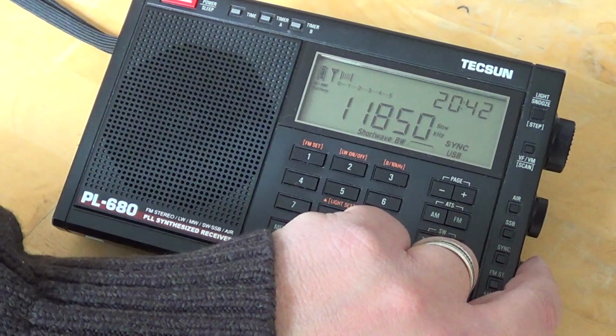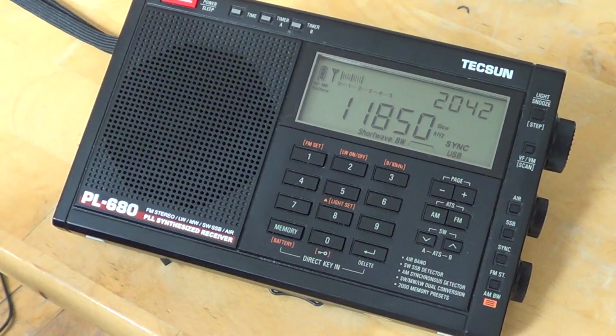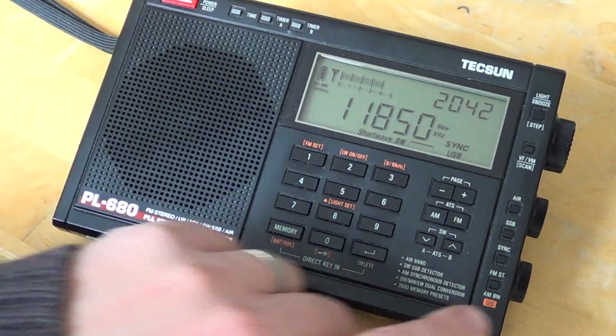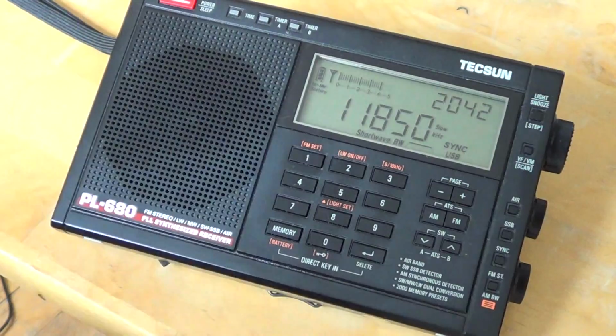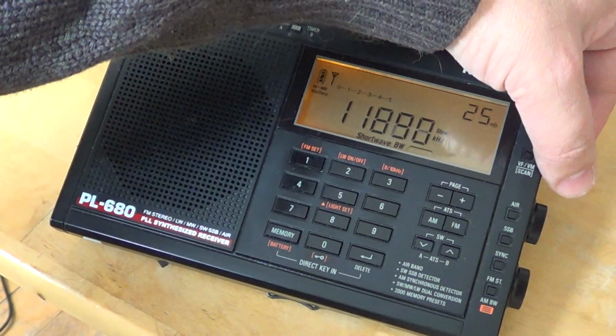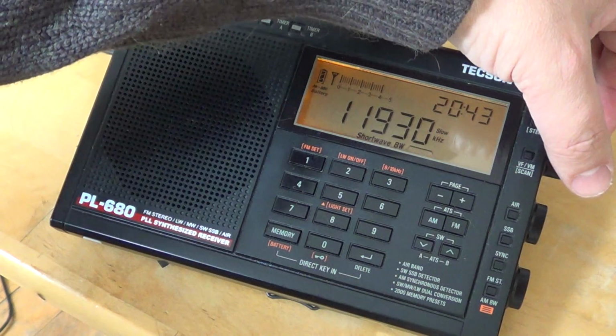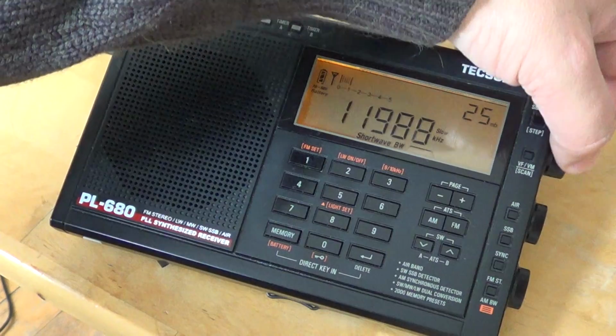Of course, when you're in an international broadcast band, maybe what you could do is go and check your list, see what station this could be. But, you know, I won't necessarily stop on a broadcast, and I'll continue on. And continue on.